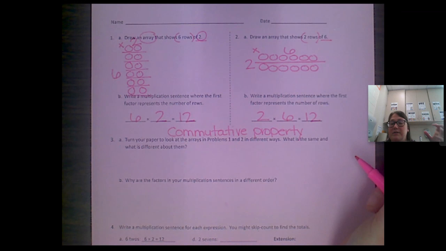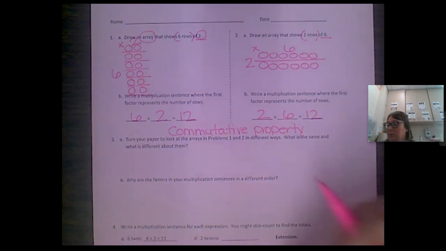Commutative property. Can everyone say commutative? Commutative property. So that is just basically saying that when we multiply, we can change the order of the numbers and our answer will still be the same. So we can change the order of the numbers, we can change our array.